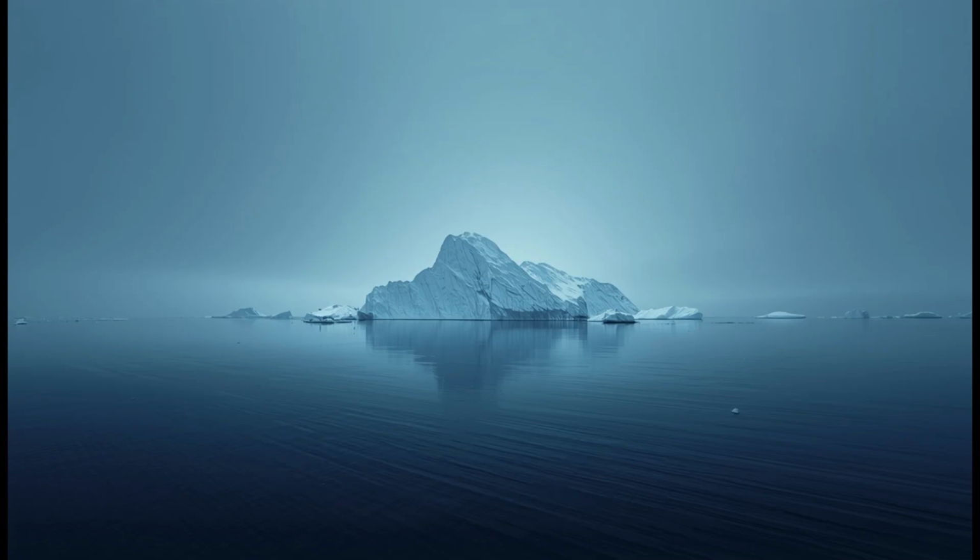The polar regions where they form are among the coldest places on Earth, with temperatures that can drop far below freezing. The ocean is cold, the air is cold, and the ice itself is cold. Yet even in this extreme environment, there is life.